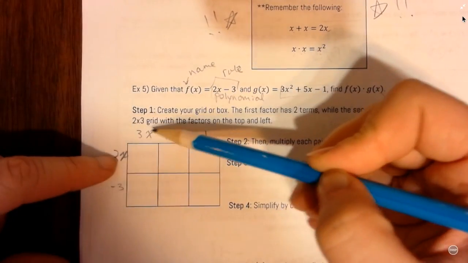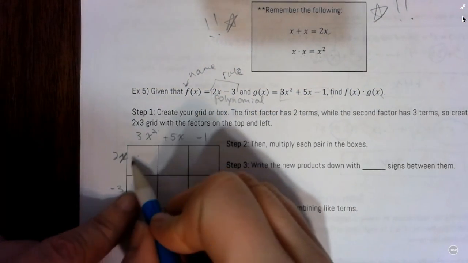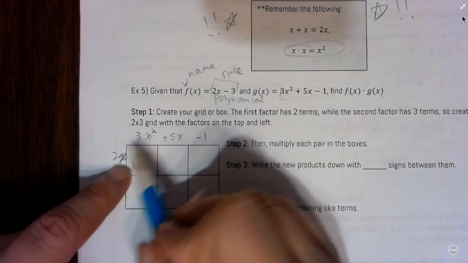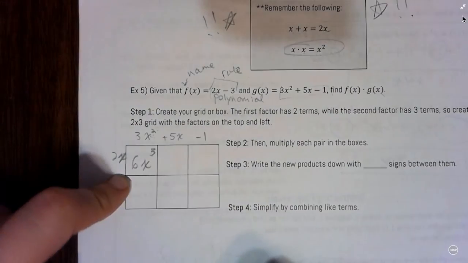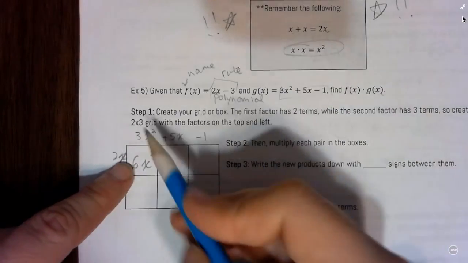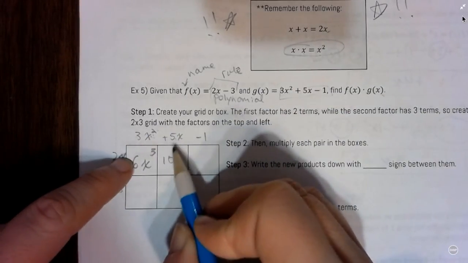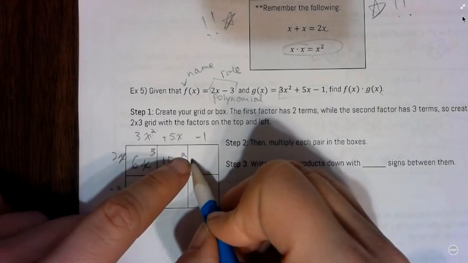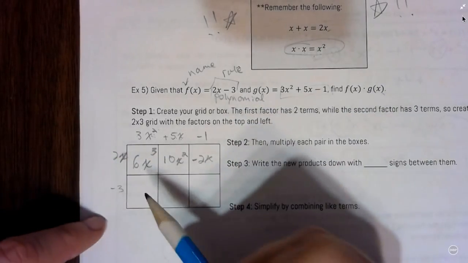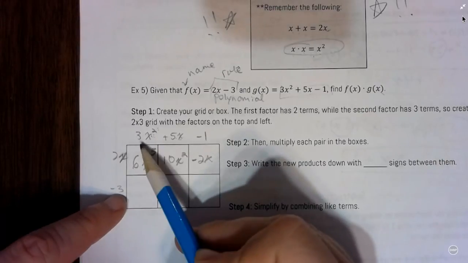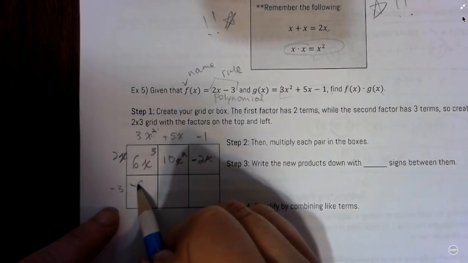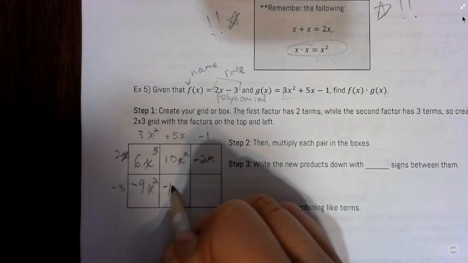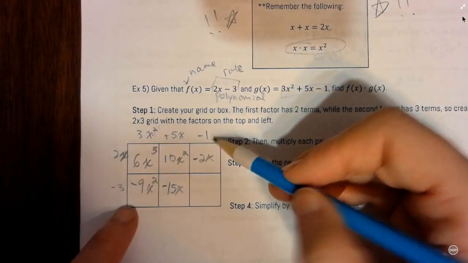So we're going to take 3x squared times 2x. Well, 3 times 2 is 6. And then x squared is x times x, so remember that. X times x times x, that's x to the third power. And then 5x times 2x. 5 times 2 is 10. X times x is x squared. And then negative 1 times 2x, well, that's negative 2x. And then 3x squared times negative 3. Well, 3 times negative 3 is negative 9, and then x squared. 5x times negative 3 is negative 15x. And negative 1 times negative 3 is positive 3.